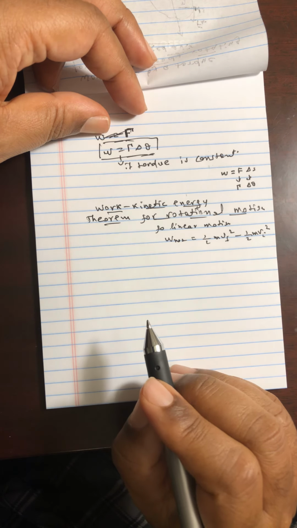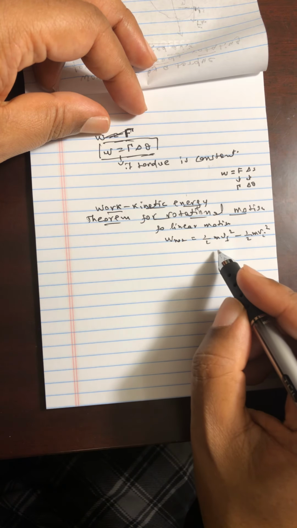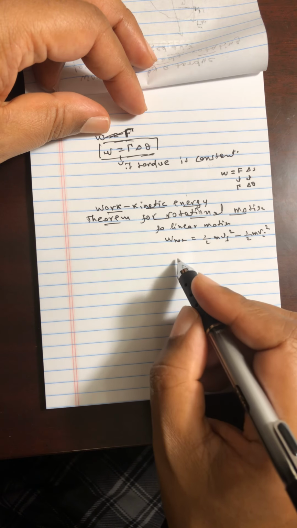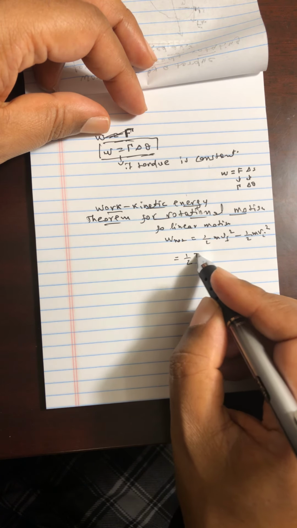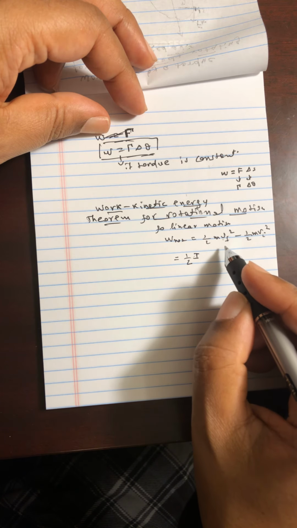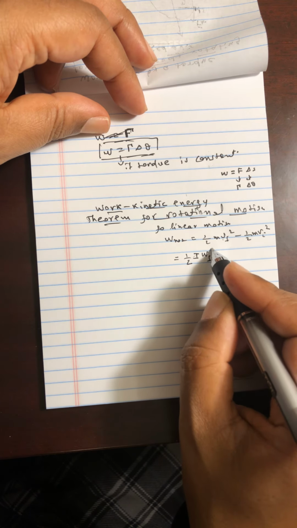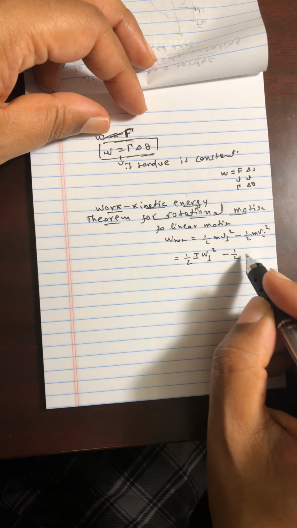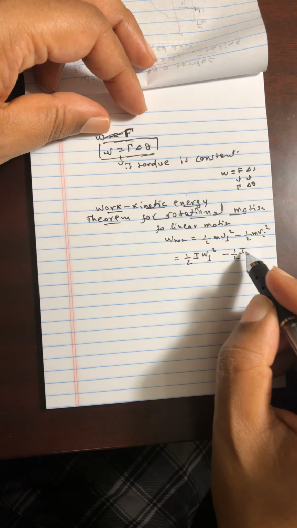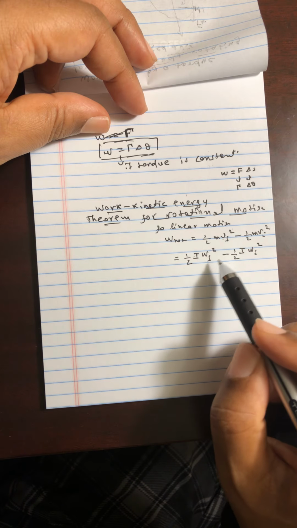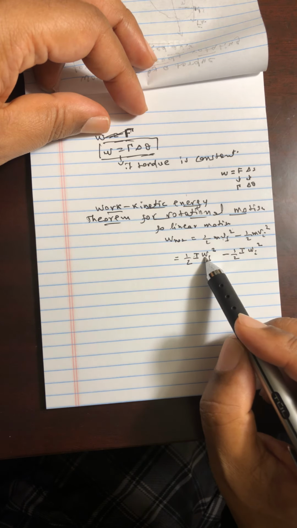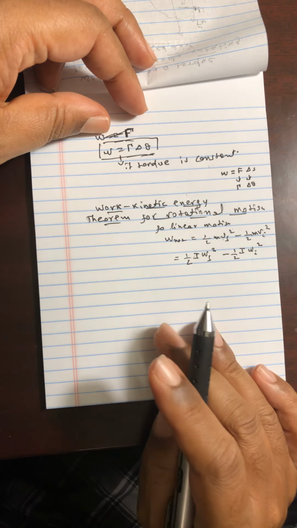Okay, now for rotational motion, just using analogy, we expect the formula to be like this: half mass goes into moment of inertia, right? Linear speed goes into angular speed. So we expect the formula to be: half moment of inertia omega final squared minus half moment of inertia omega initial squared. Remember, mass is to linear motion as moment of inertia is to angular motion, and linear speed is to linear motion as angular speed is to angular motion. So we expect this formula, but let's derive it.